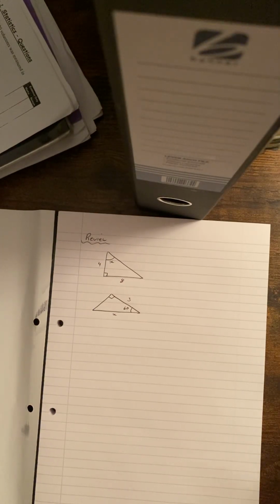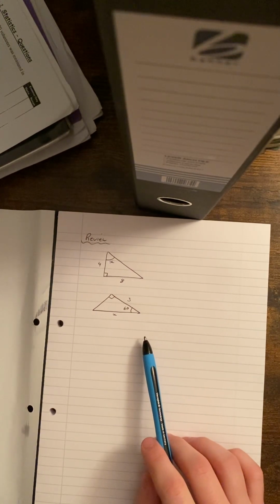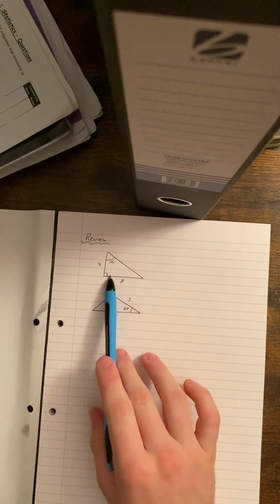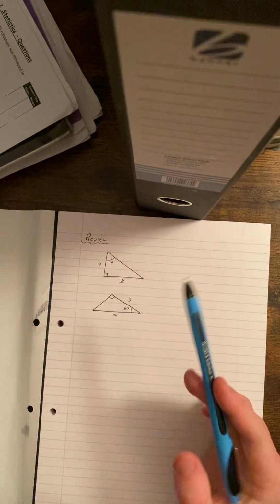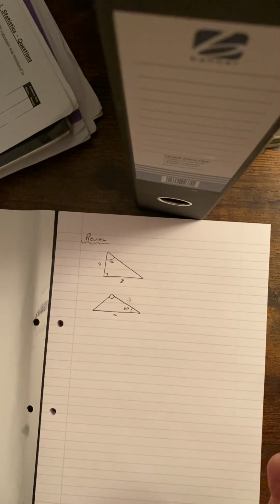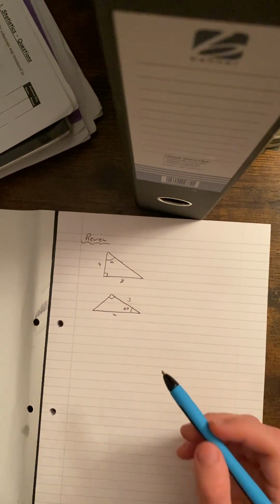Okay, welcome back. Today we're going to be continuing some more GCSE level trigonometry. We'll start off with a quick review from the last video. So, in this question here, we have to solve for the angle x. Okay? So, because we're solving for an angle, we're going to use SOHCAHTOA.